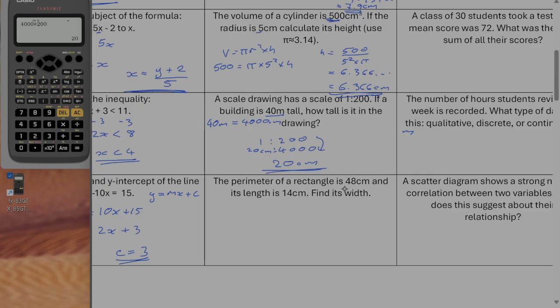The perimeter of a rectangle is 48 centimeters and its length is 14 centimeters. Find its width. So all the way around the outside is equal to 48. So we've got 14 there, and we've got x there, let's say. So if we just take half of it, x plus 14 is going to be equal to half of this, so 24. So x must be equal to 10 centimeters.